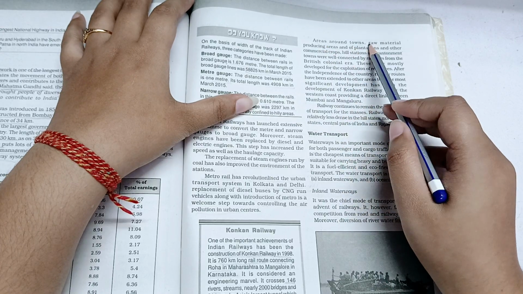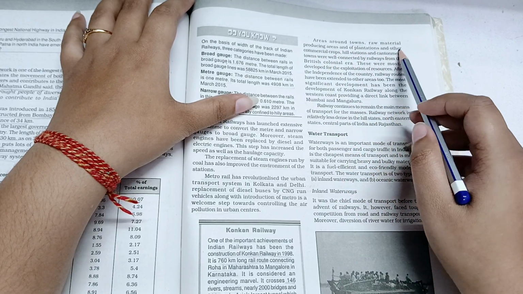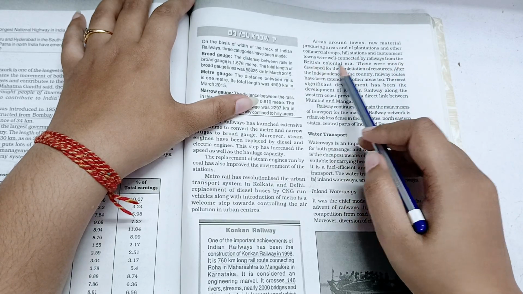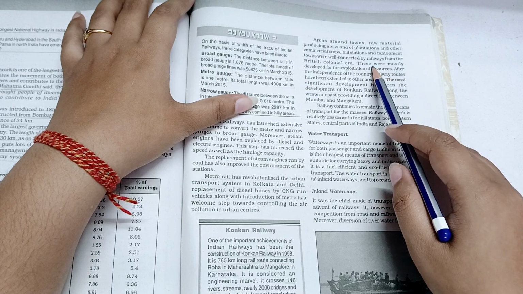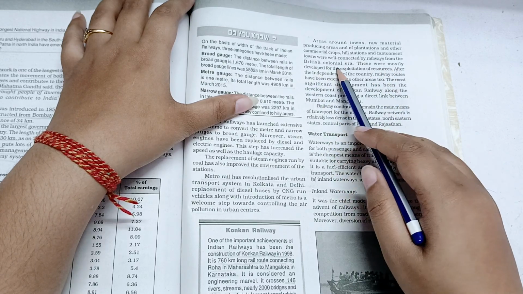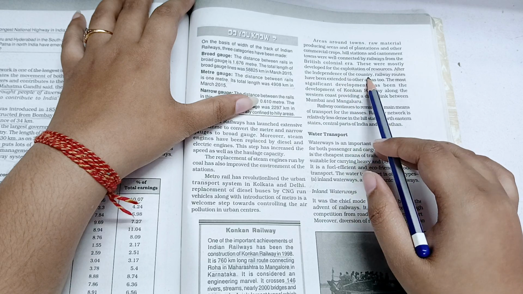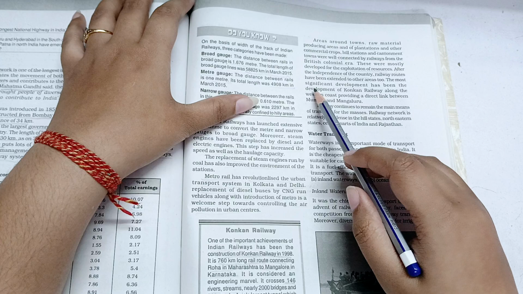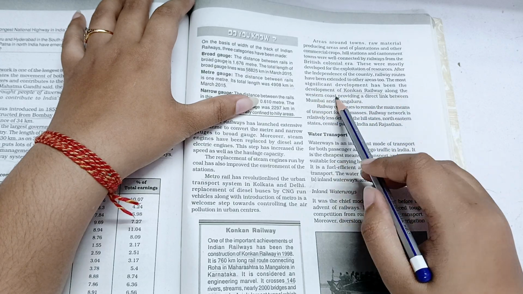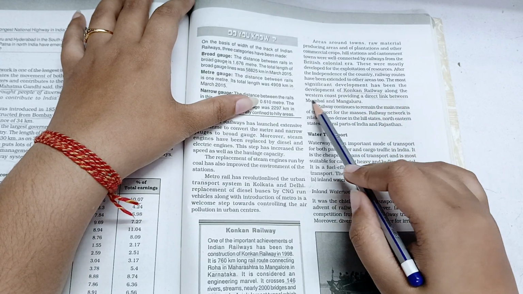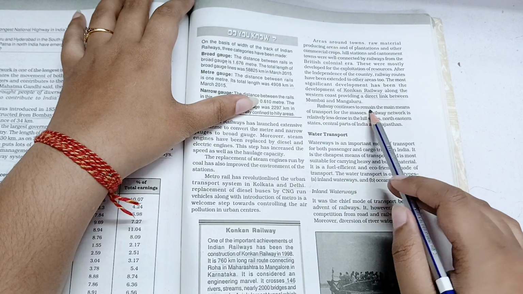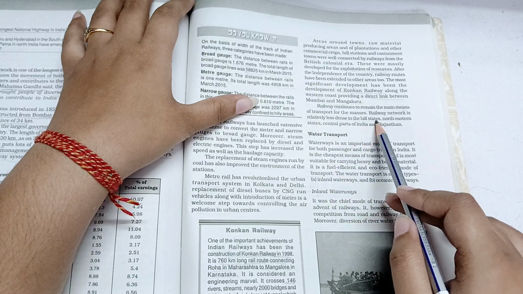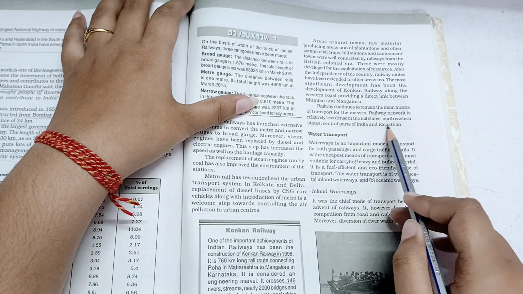Areas around towns, raw material producing areas and of plantations and other commercial crops, hill station and cantonment towns were well connected by railways from the British colonial era. These were mostly developed for the exploitation of resources. After the independence of the country, railway routes have been extended to other areas too. The most significant development has been the development of Konkan Railway along the western coast, providing a direct link between Mumbai and Mangaluru. Railway continues to remain the main means of transport for the masses. Railway network is relatively less dense in the hill states, northeastern states, central parts of India and Rajasthan.